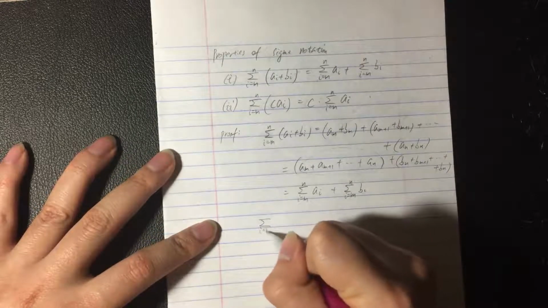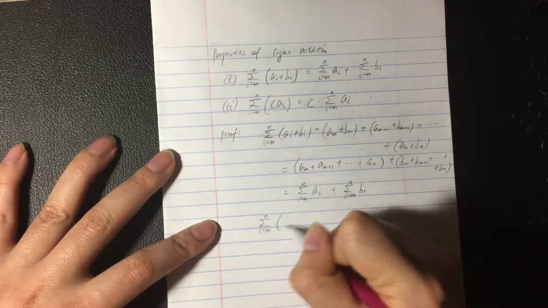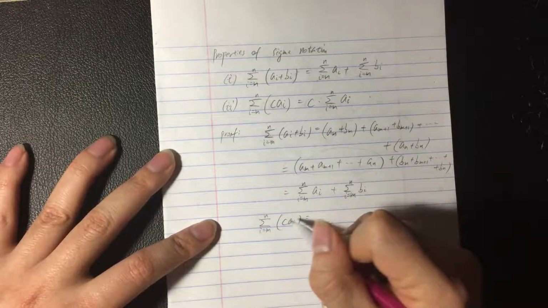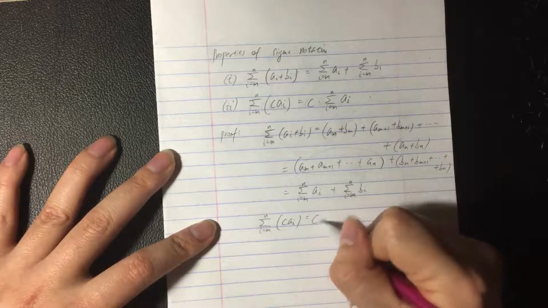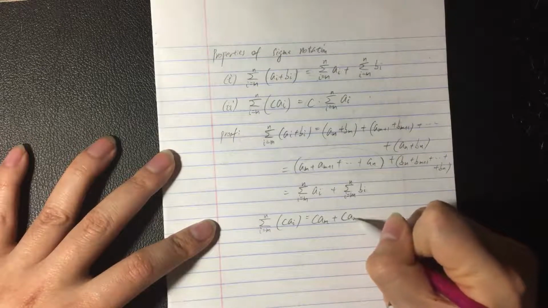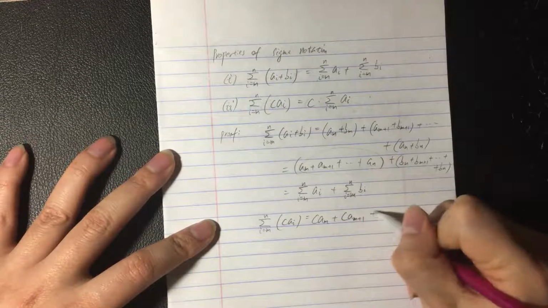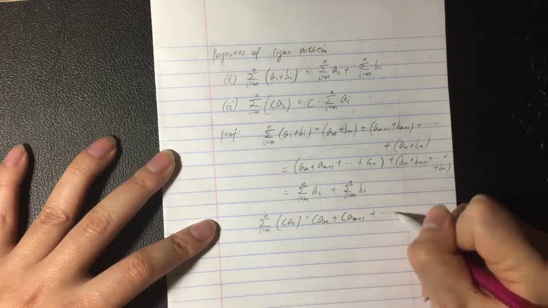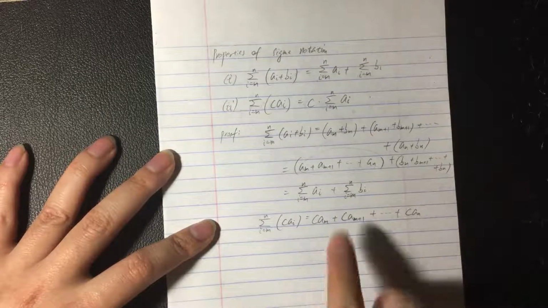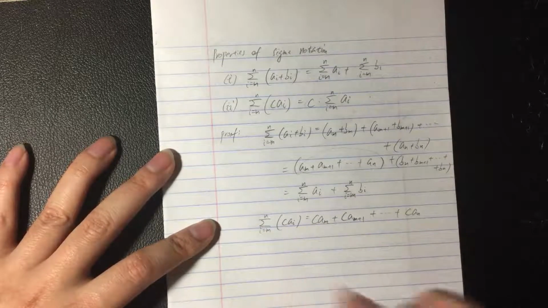The second one, the sum of i from m to n of c times a_i. If I expand the sigma notation, I have c a_m plus c a_(m+1) plus the last term c a_n. For each term here, c is a common factor.